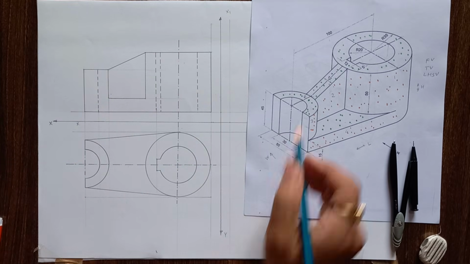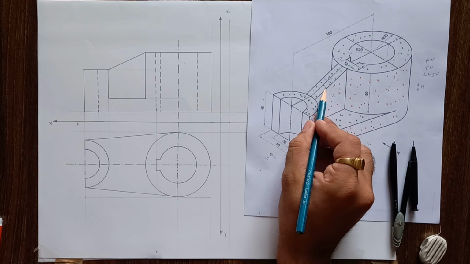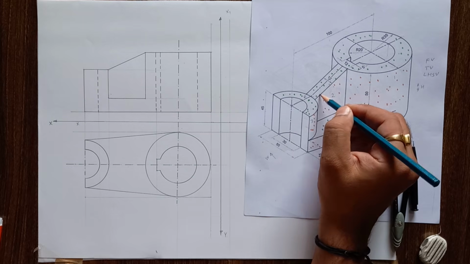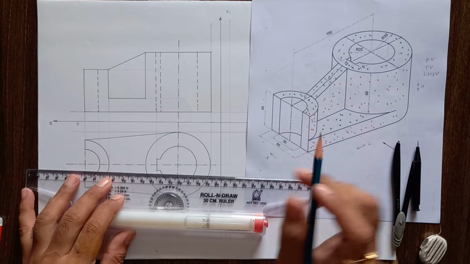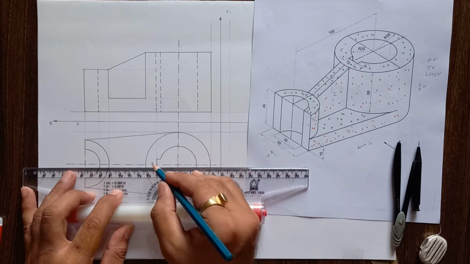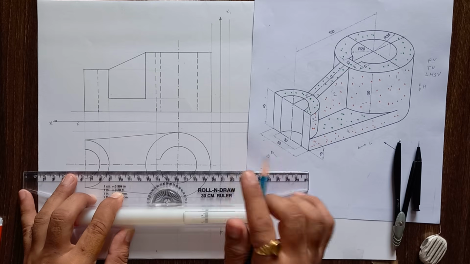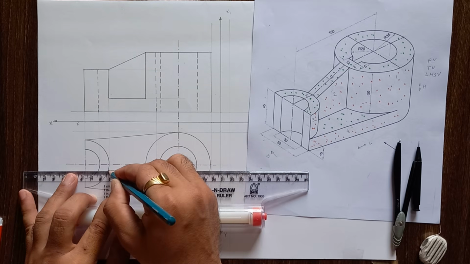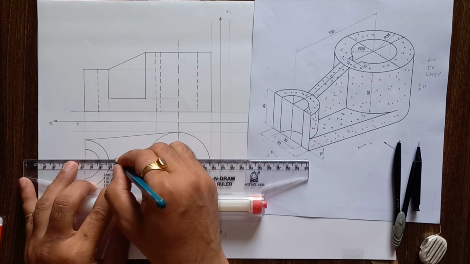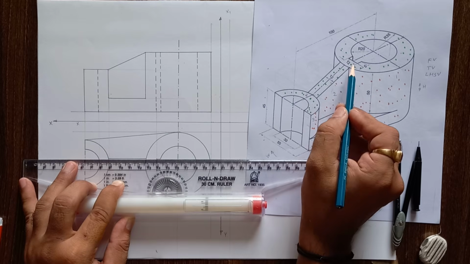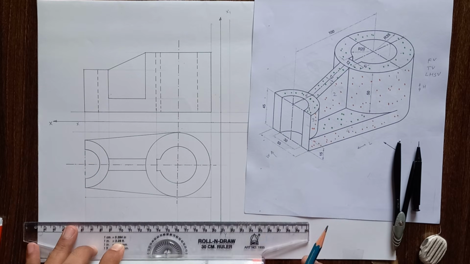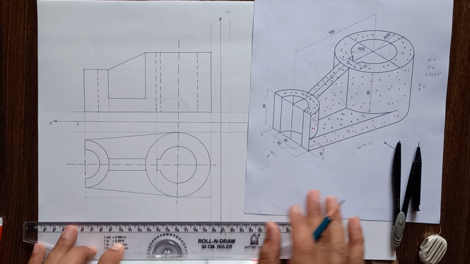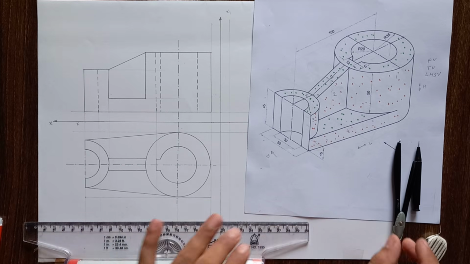Now show the rib section. In the top view, this slant surface is visible as a straight line, and its thickness is 12 mm. I already marked the 12 mm distance here, so you can directly draw a 12 mm straight line. The rib connects the two circular parts, and this is the complete top view for this object.